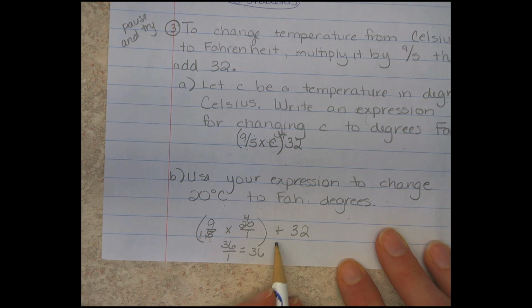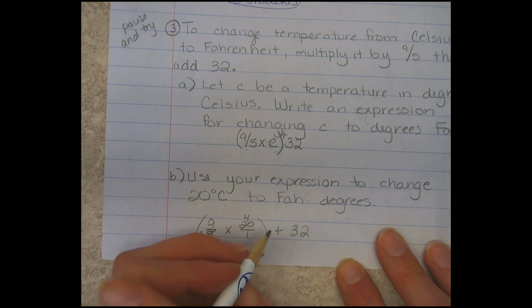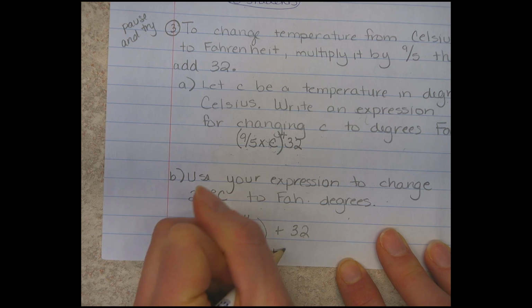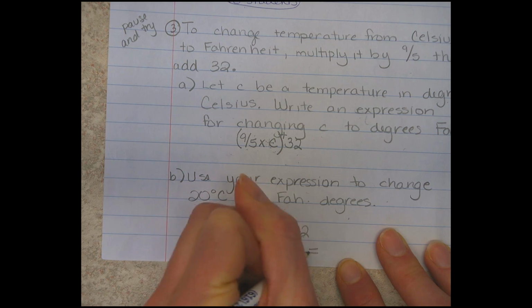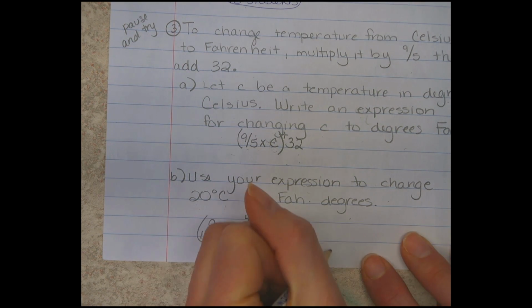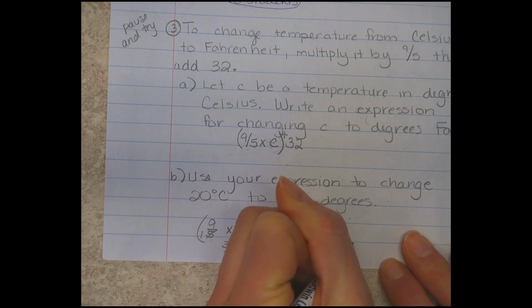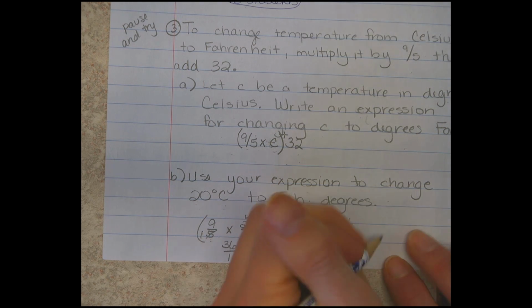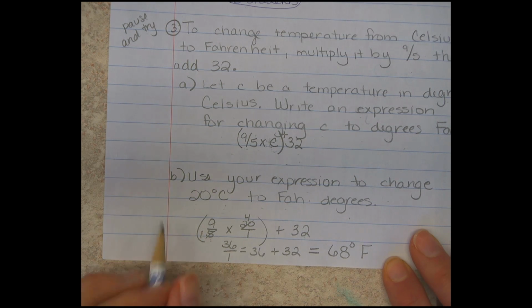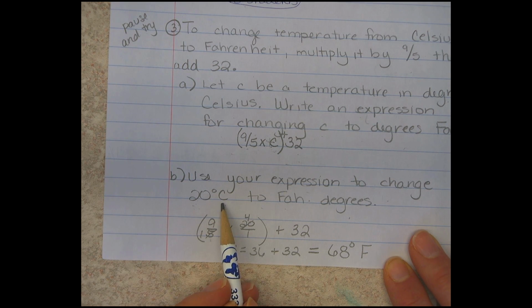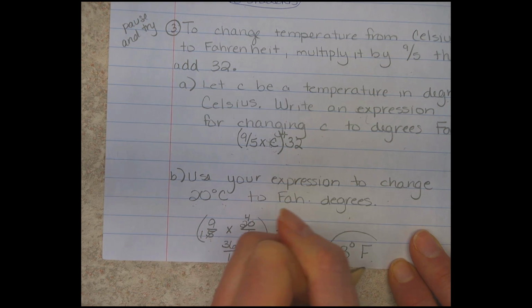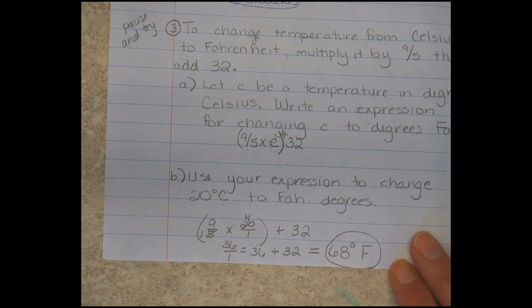And then I get to add this remaining part here. So 36 plus 32 is going to equal 68 degrees Fahrenheit this time. I started with 20 degrees Celsius, and now when I go through this expression, I find out that that would equal 68 degrees in Fahrenheit.